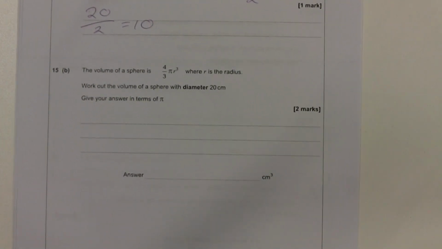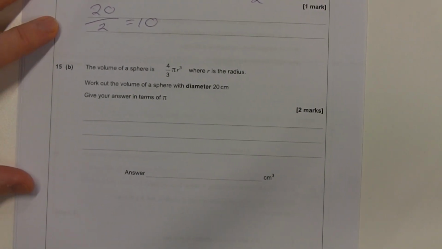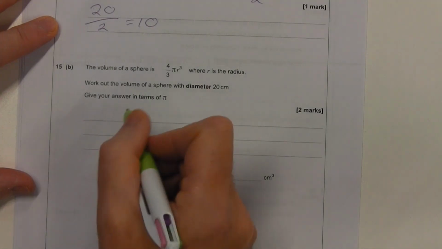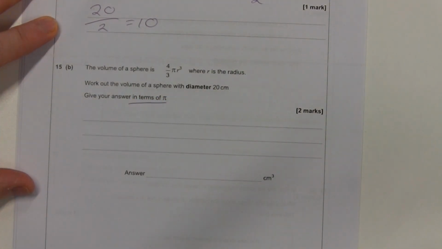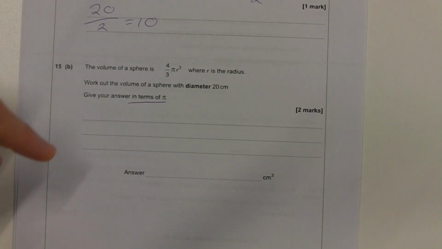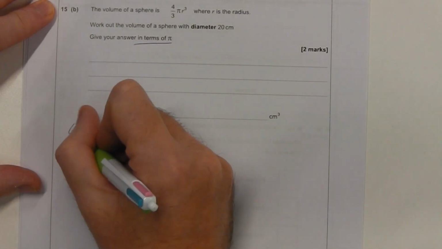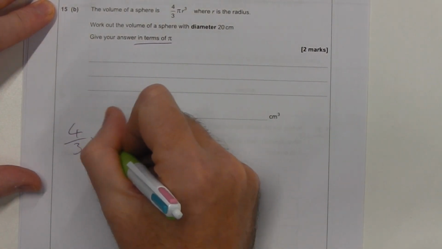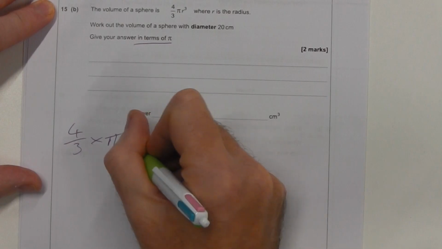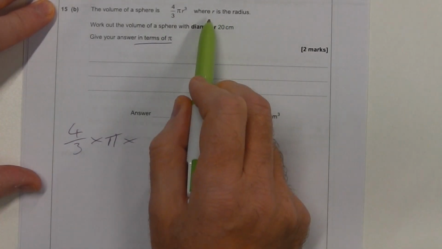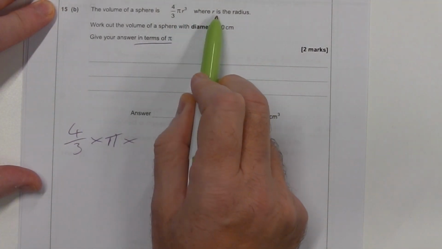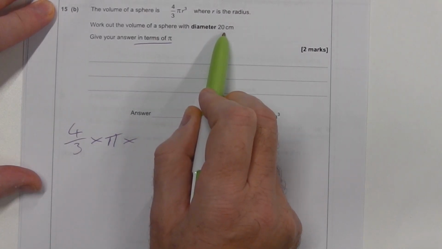The next one, I didn't see so many attempts, and I can understand it, because you look and you think, I can't do that without a calculator. The thing is, they're only asking it in terms of pi, so we only do what we can do. So I'm going to use the space below, just because it gives me more room. So I'm going to do 4/3 times pi times our radius cubed. It's radius cubed, and the diameter is 20.